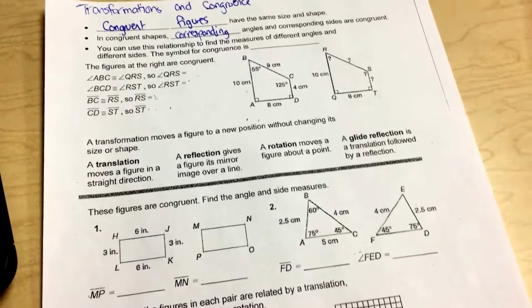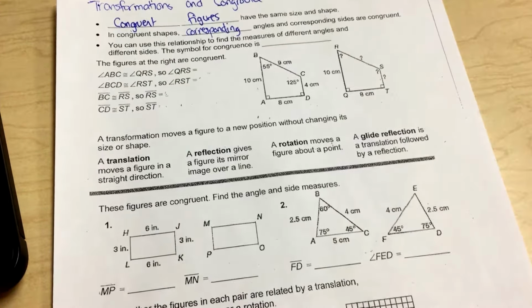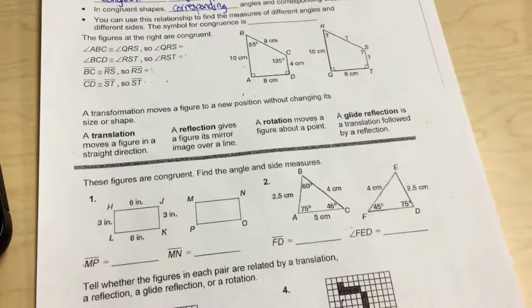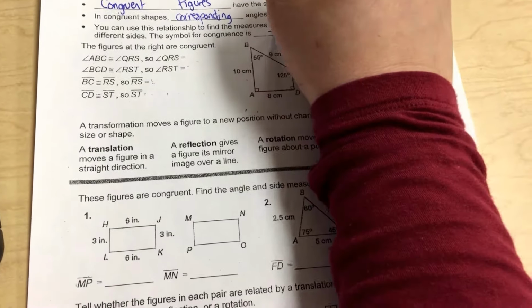We use that relationship of corresponding angles and sides to find measurements of different angles and different sides. And the symbol we're going to use for congruence is this equal sign with this wavy guy on top.